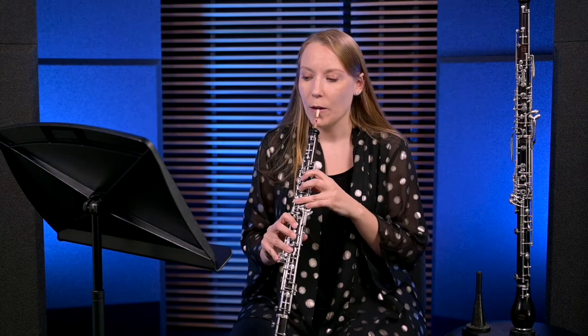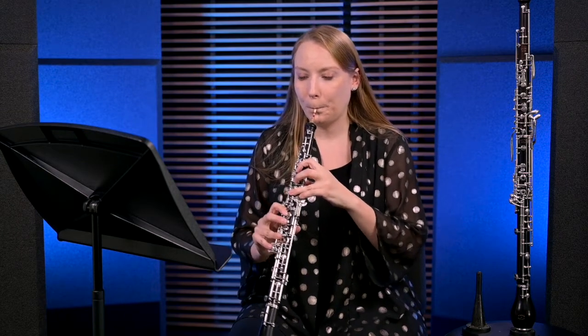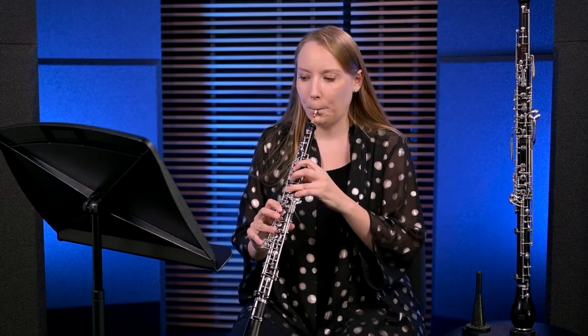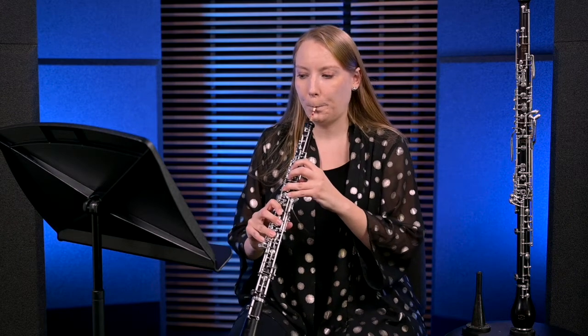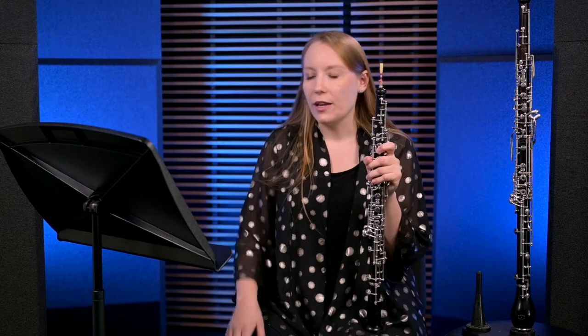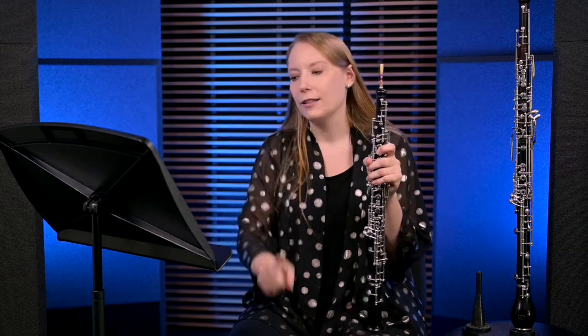For example, you first take it as a dotted quarter 16th, and you do that a couple times, and then you switch it to 16th dotted quarter. Right? And that one's a little awkward, admittedly. And then when you play it through, your fingers will remember it, and it kind of, in a way, tricks your brain into playing it perfectly through.